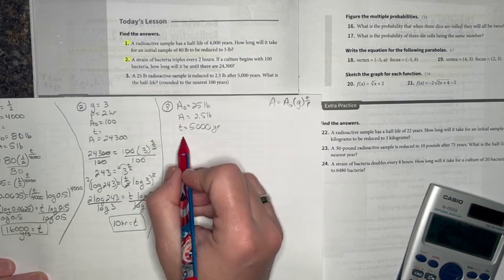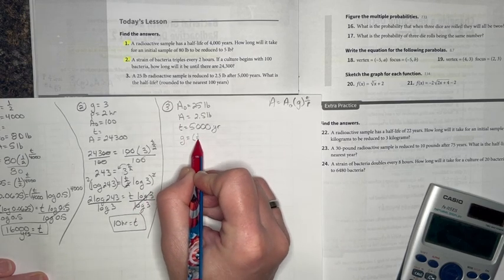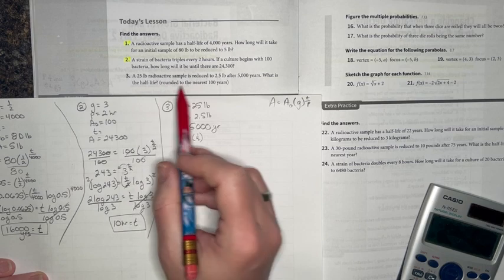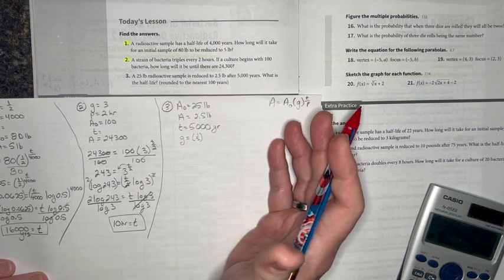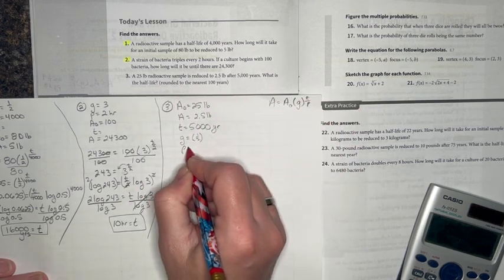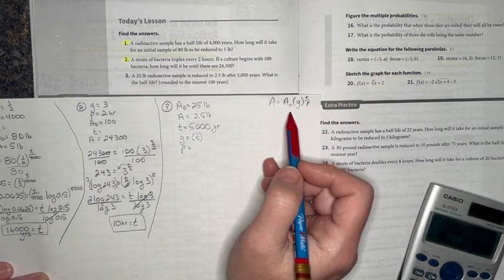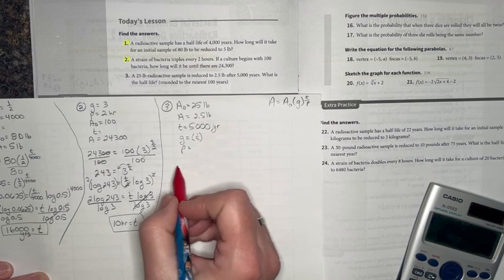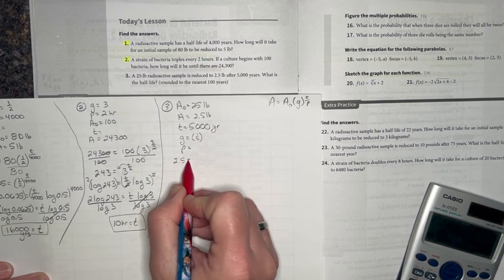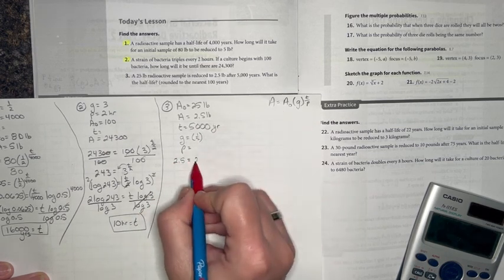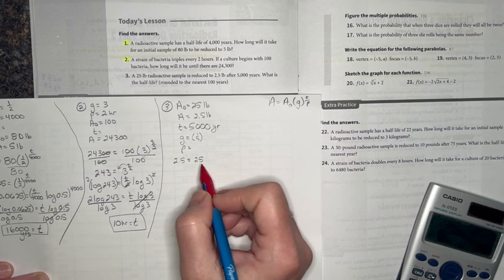What is the half-life? So my growth is 1/2. Rounded to the nearest 100 years. We don't know the period. So that's what we're solving for this time. Let's put in what we know. My A is 2.5. My A sub 0 is 25. 1/10 of what it was.